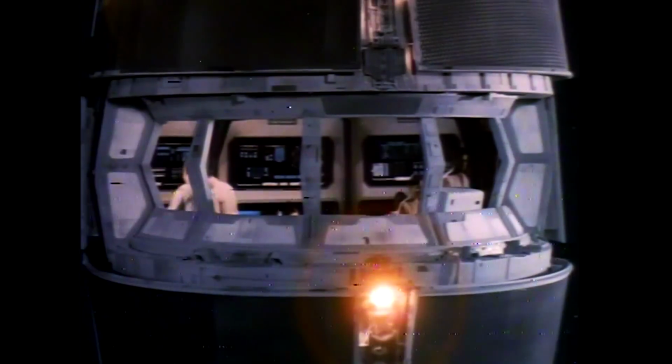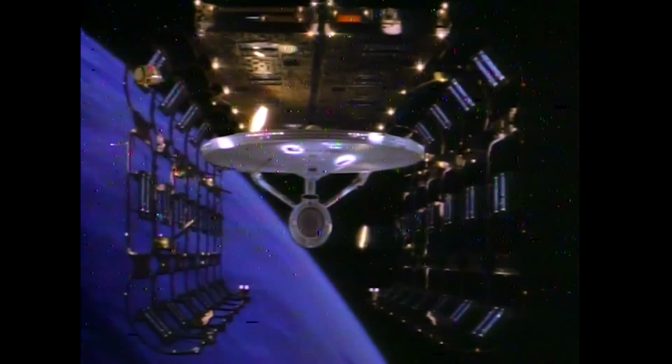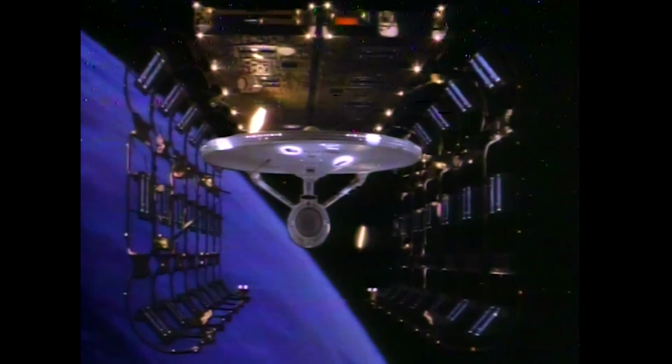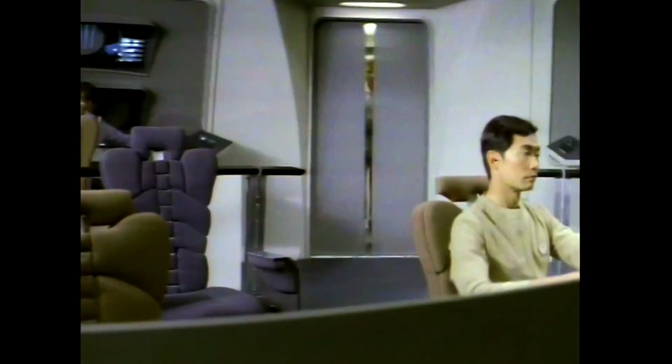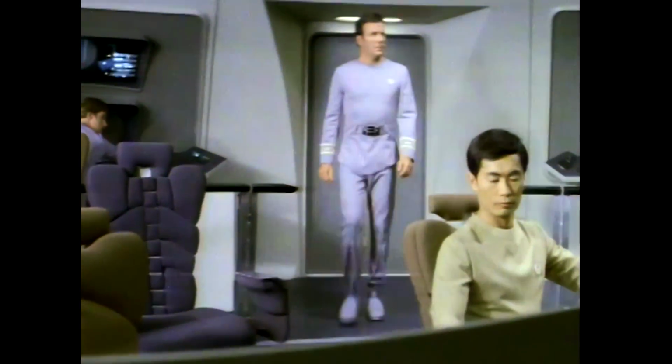Take a look. Intruder unidentified. Believe luminescent cloud to be enormous power field surrounding alien vessel. Photon torpedo load status. Transporter system fully repaired.